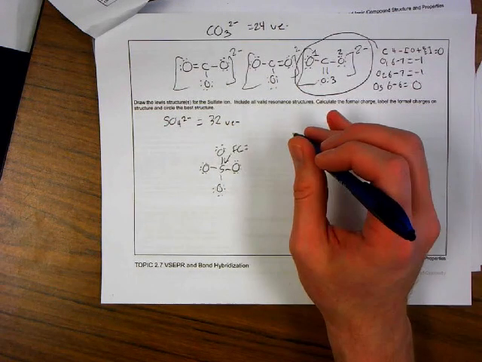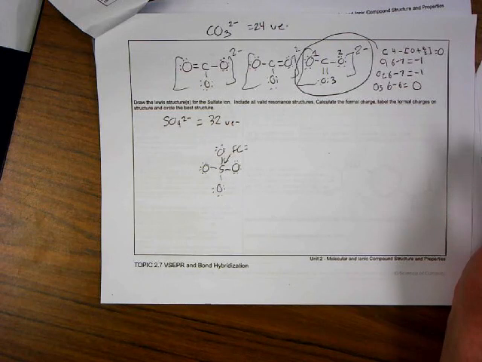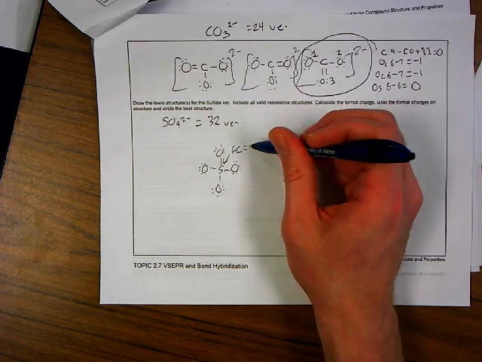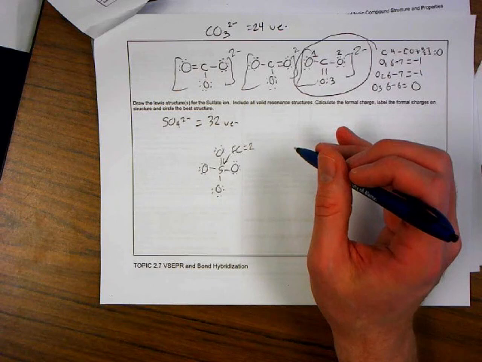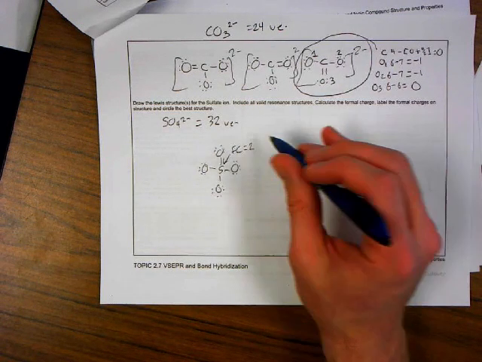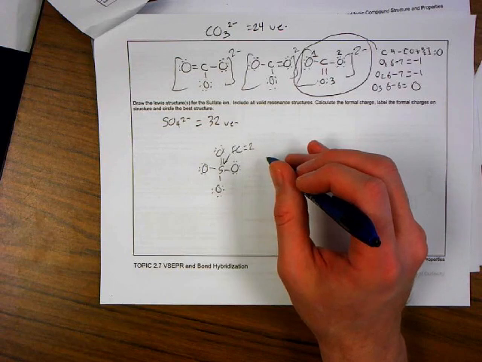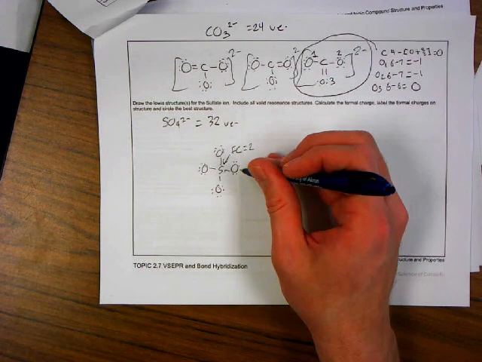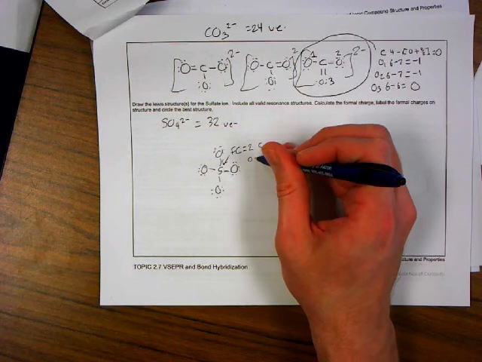Would this work? Would this satisfy the octet rule? Yeah. What would the formal charge be on sulfur? How many valence electrons does it have? 6. How many are assigned? 4. So that would be 2.